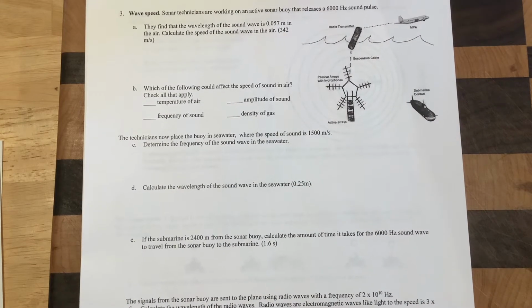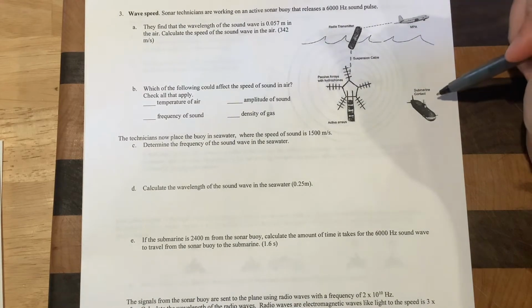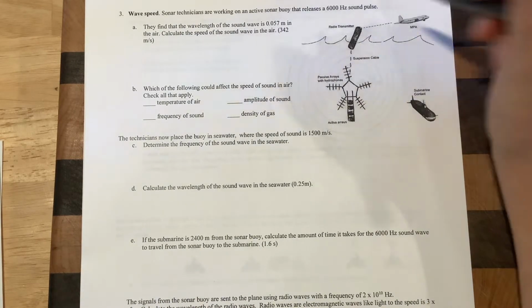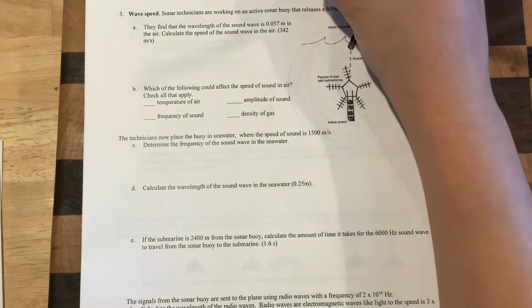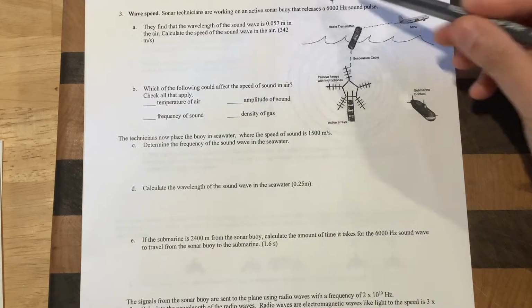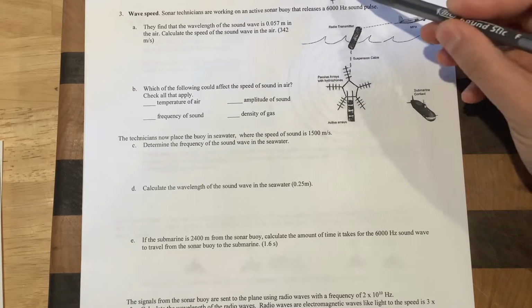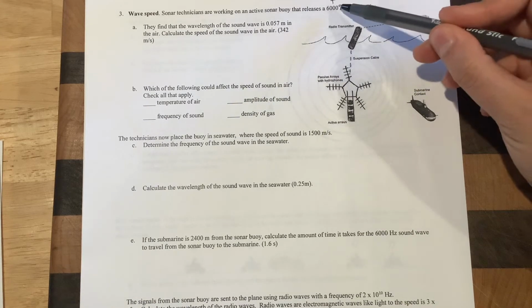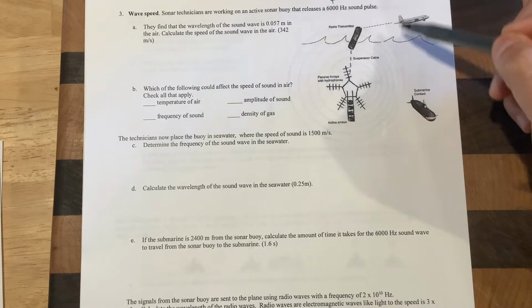Now let's talk about wave speed. So we've got a sonar technician that's hanging out in this submarine. They're watching this buoy that's putting out a frequency of 6,000 hertz. So as it puts out this frequency, that frequency remains unchanged no matter how the wave refracts. So if that sound goes through air, it's 6,000. If it goes through water, it's 6,000. If the source has a frequency, that same frequency carries for all parts of the wave.